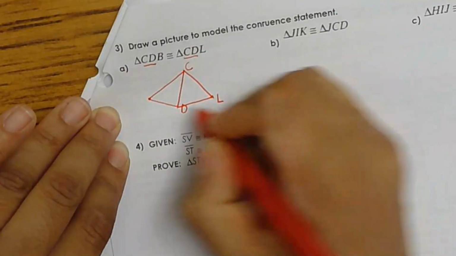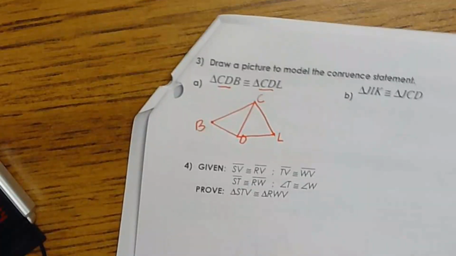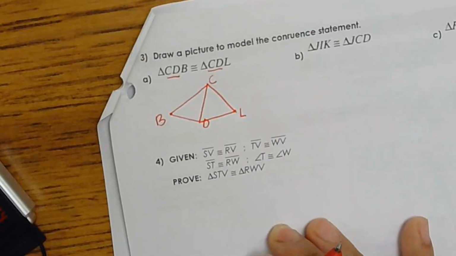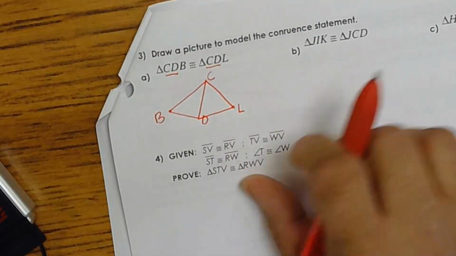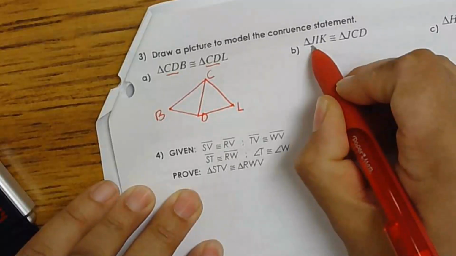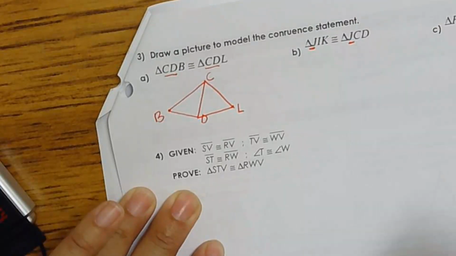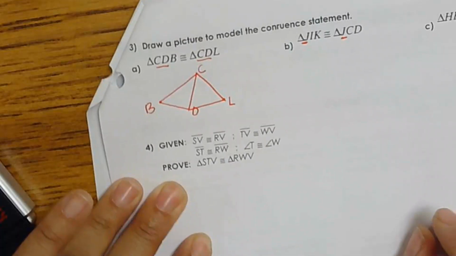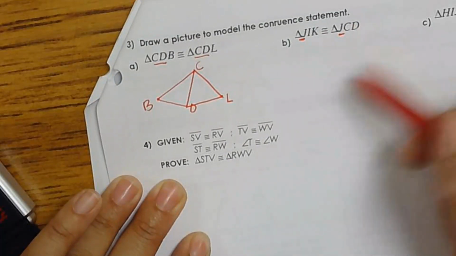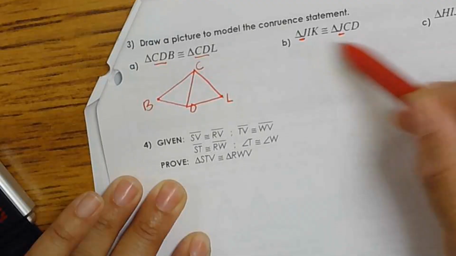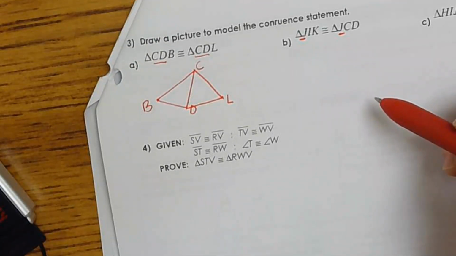I know it's hard to make it perfectly drawn, but something like that could work for a diagram for letter A. Okay, and then if you notice only one angle is the same and not a side length, then think about vertical angles when you draw something out for this one, because J has to be in both triangles, but they have to be congruent, so it's easy to make them vertical angles.